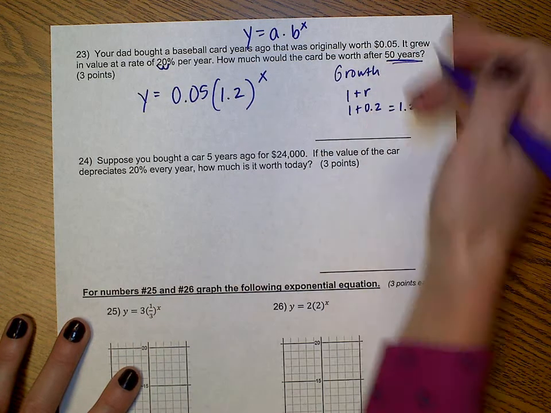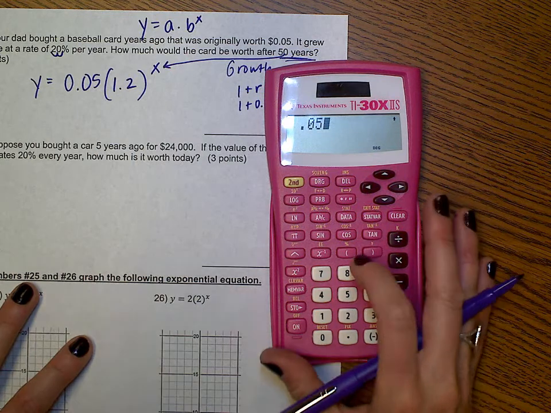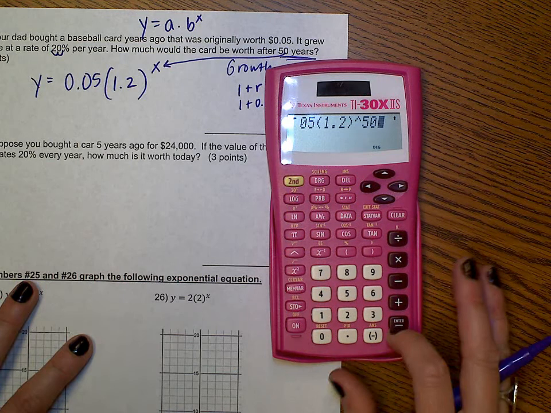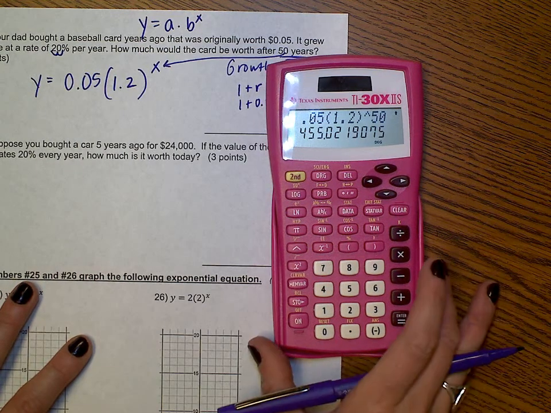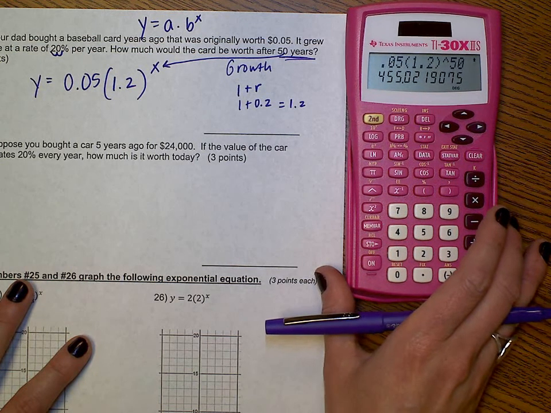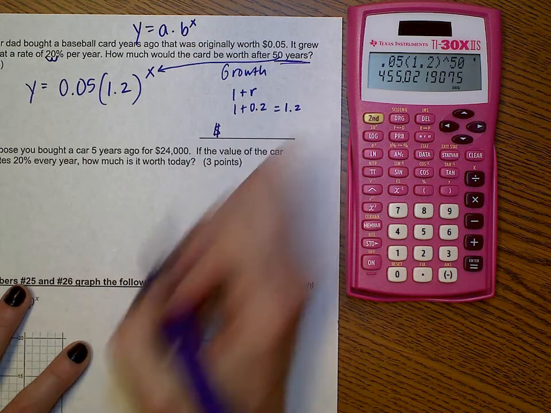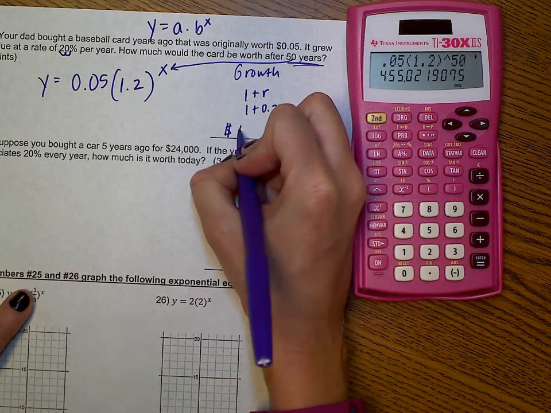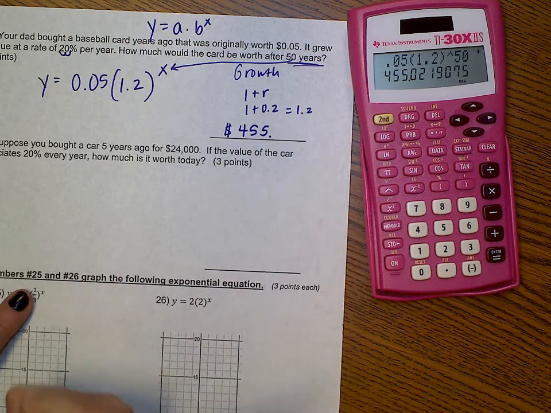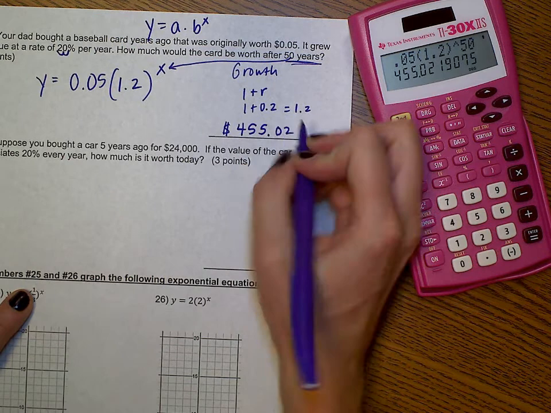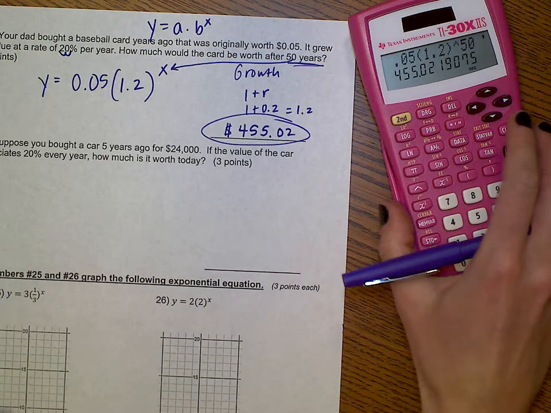X is your time, so if I want to know 50 years, I just plug that in right there. So it would be 0.05 times 1.2 to 50, no plus sign. All right, and then that's going to tell me how much this card is worth. Oh, if this was legit, that'd be awesome. So after 50 years, this card that my dad bought would be worth, and write a number that makes sense money-wise, $455.02. That would be pretty legit.